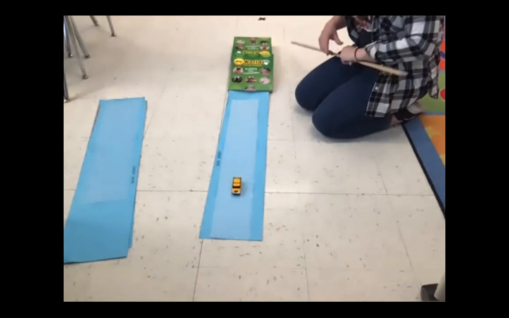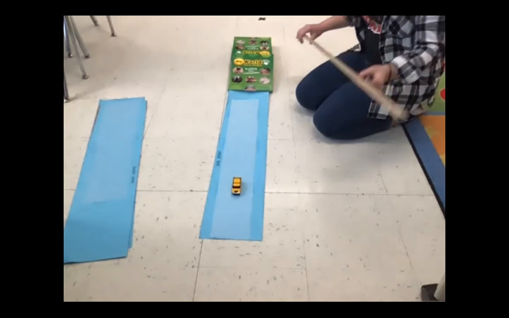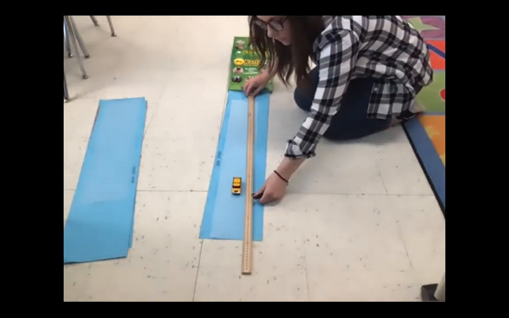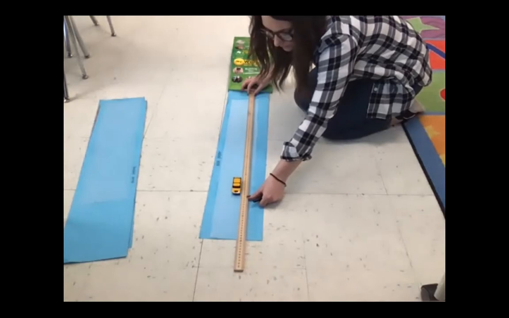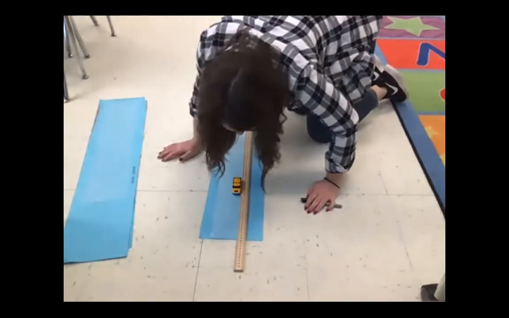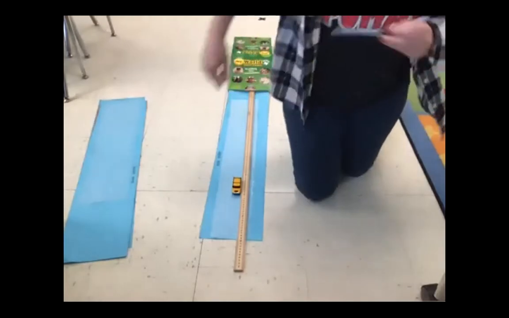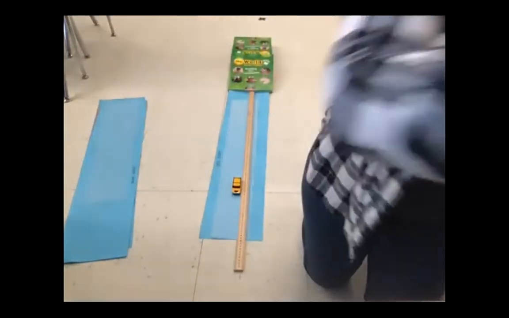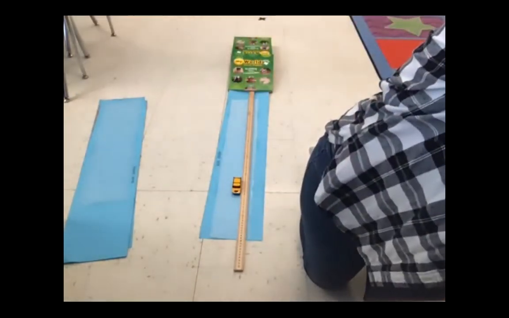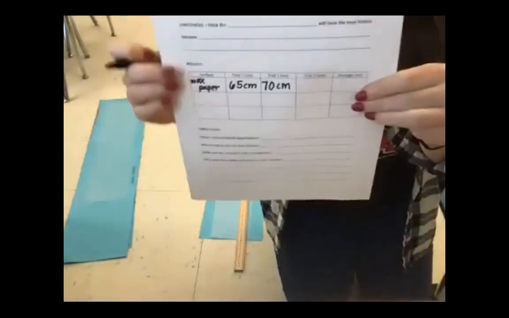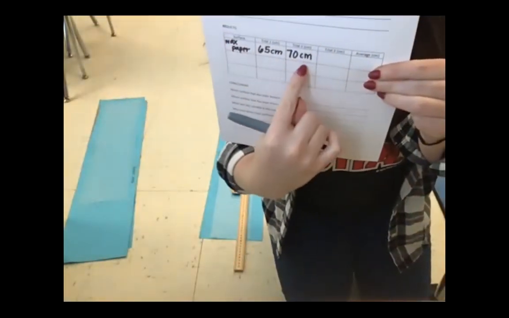Ooh, much better. All right, nice and straight. Measuring all the way up against the book to the front end is 70 centimeters. So I'm going to record on my paper. That was trial 2 for the wax paper, 70 centimeters.